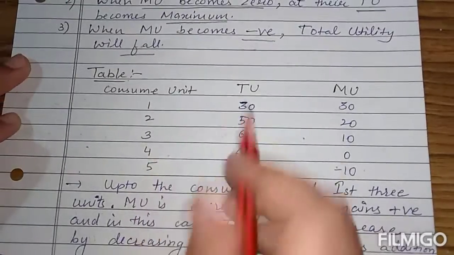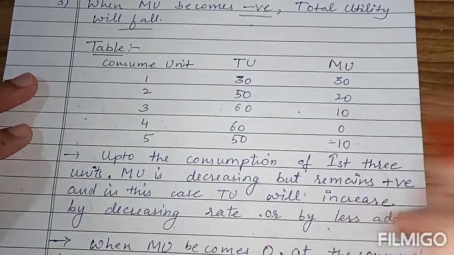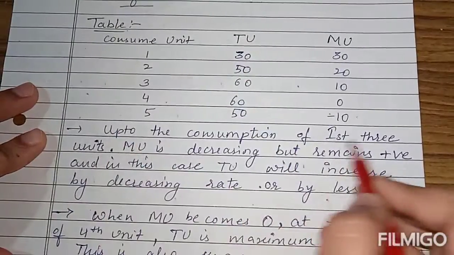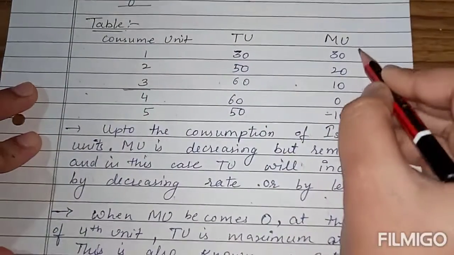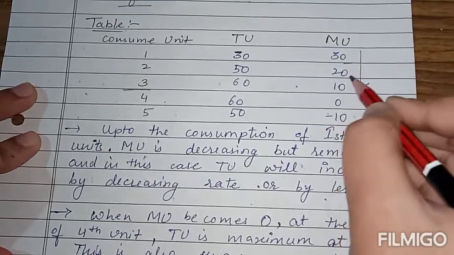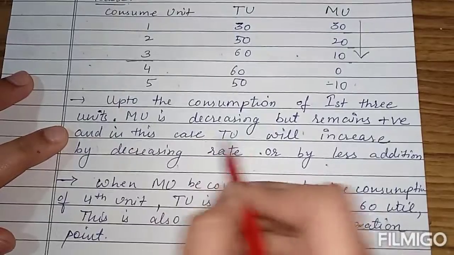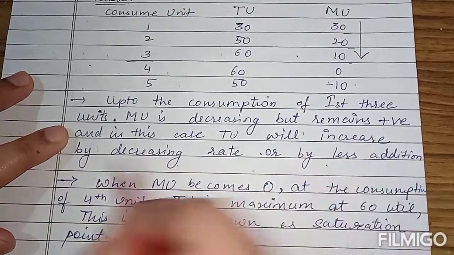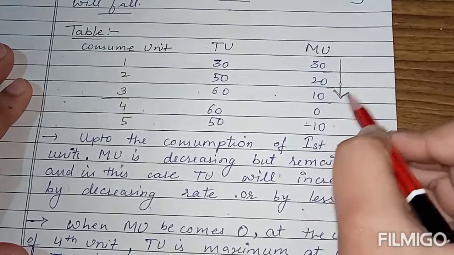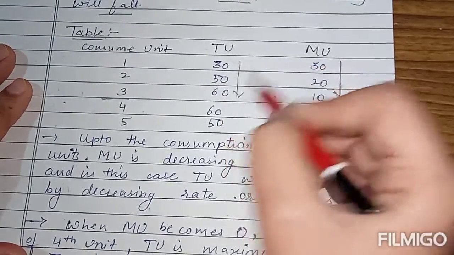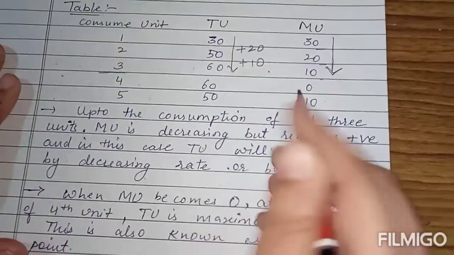In this table, the consumer is consuming 5 units of the good. The total utility and marginal utility are given. Up to the consumption of the first 3 units, marginal utility is decreasing. First 30, 20, 10, it is decreasing but remains positive. And in this case, total utility will increase at a decreasing rate, or by less addition. So when marginal utility is decreasing, total utility is increasing at a decreasing rate. Here it adds 20, here it increases by 10.